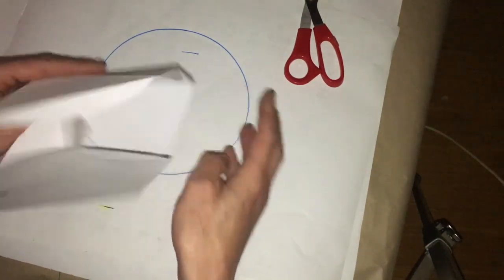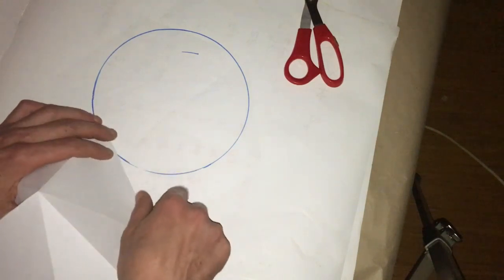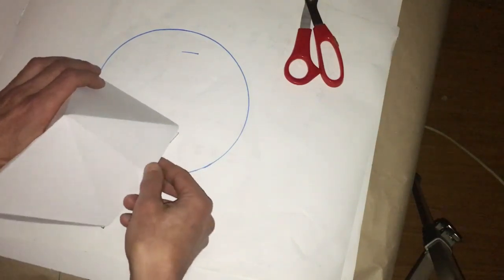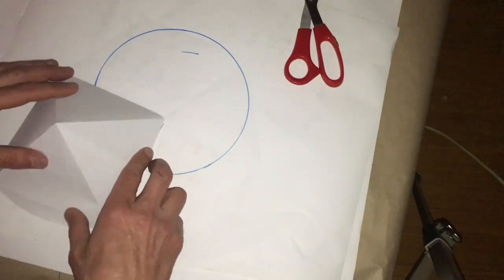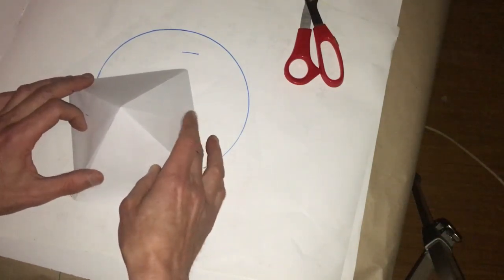Let's get that fold working. And so there you have your basic pyramid form.